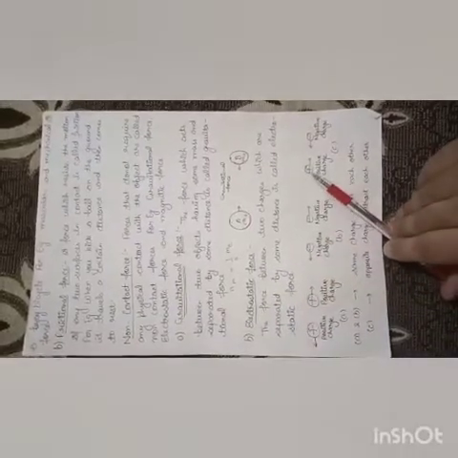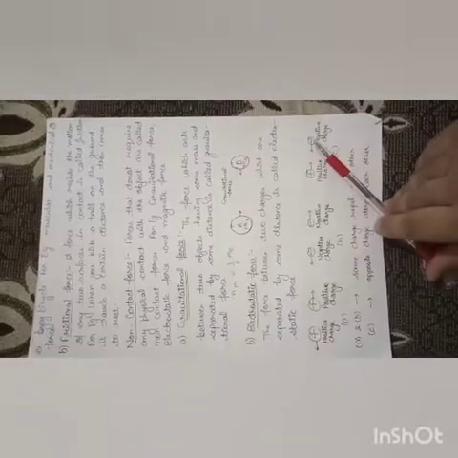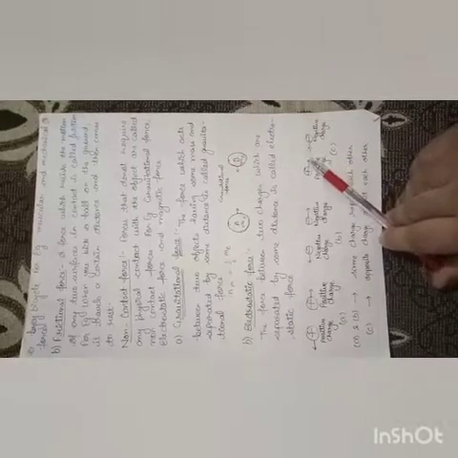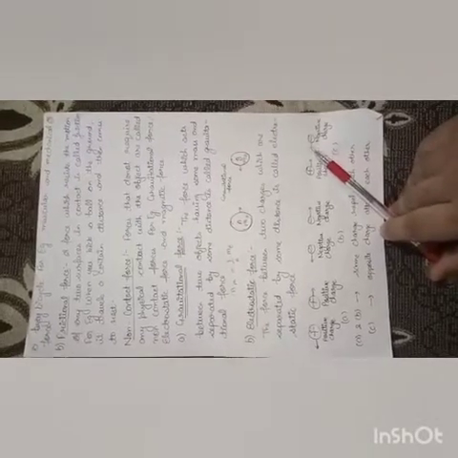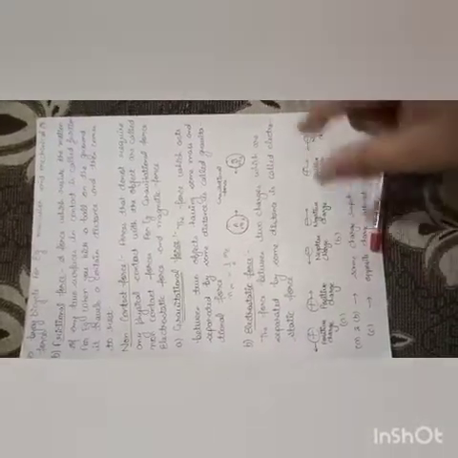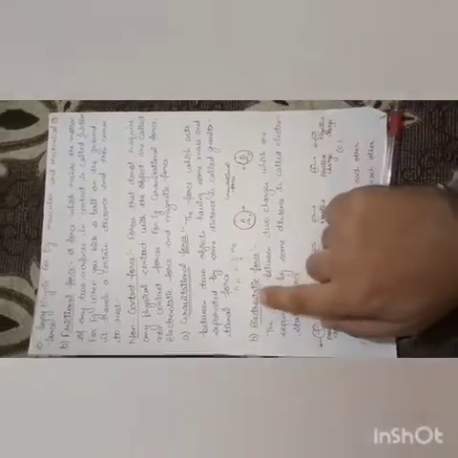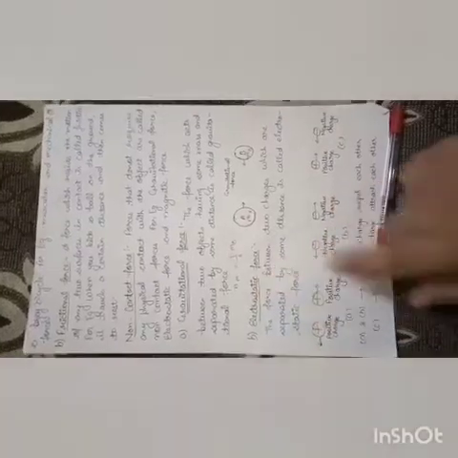Similarly, if a positive charge is placed at some distance from a negative charge, you will observe that both charges will move towards each other. In this case the negative charge will move towards the west and the positive charge will move towards the east. So they are coming close to each other. And why are they coming close to each other? Because of the presence of electrostatic force between them.